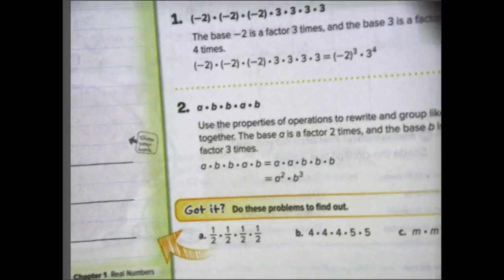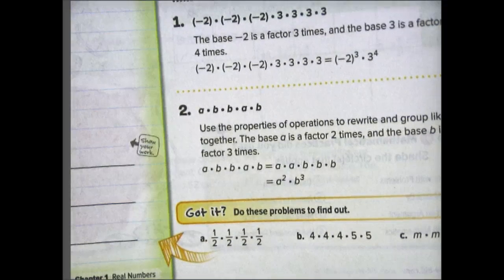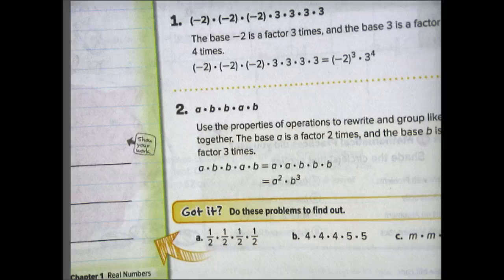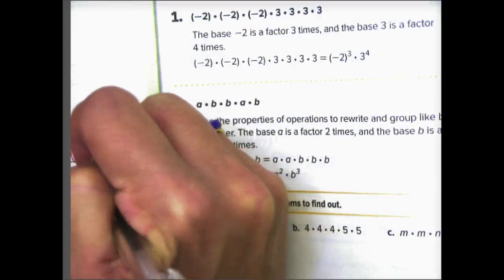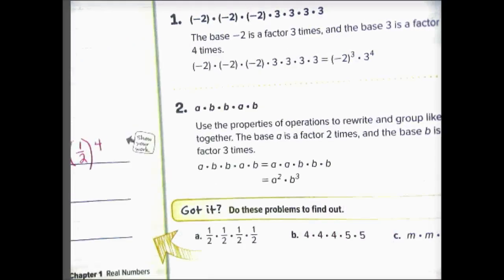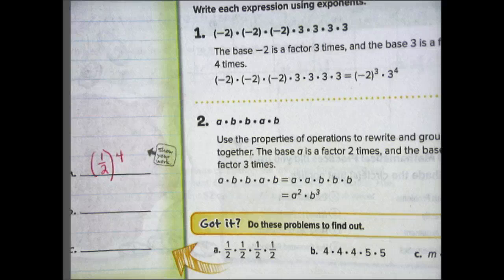Let's look down at the bottom. We have some examples. A says 1/2 times 1/2 times 1/2 times 1/2. Well, our base is 1/2, and it is a factor 4 times, so we would write it 1/2 to the 4th. You don't need the parentheses there, but sometimes it makes it less confusing. Go ahead and work B and C in your book using the examples above, and write the answers over to the left. There's no work to show. And then come back to the video so we can go to the next example.